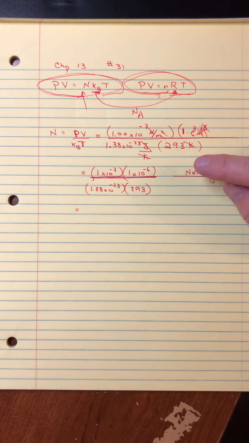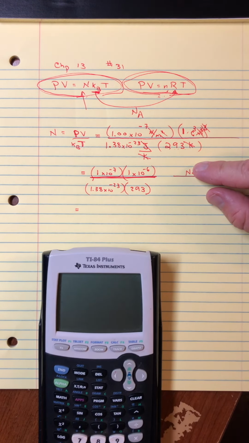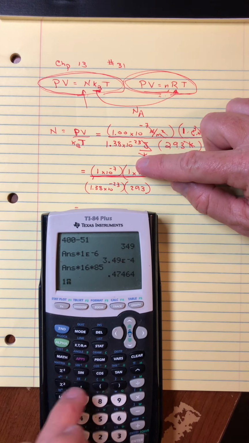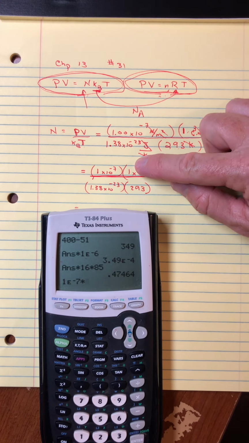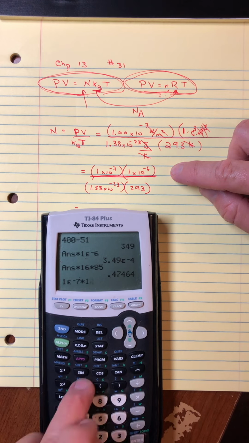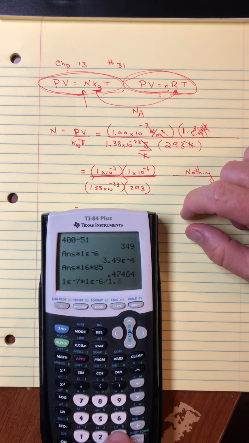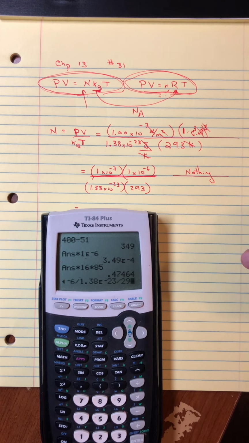So I'm glad that comes out to be nothing, and so now I can take my calculator and go 1 times 10 to the negative 7, and 1 times 10 to the negative 6. Divide it by 1.38 times 10 to the negative 23. And divide that by 293.